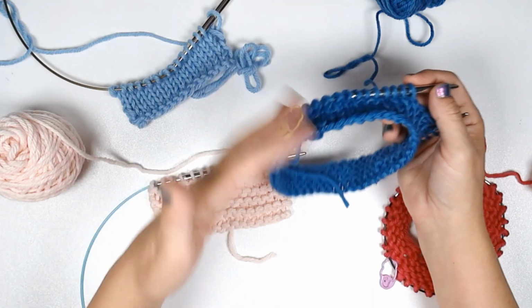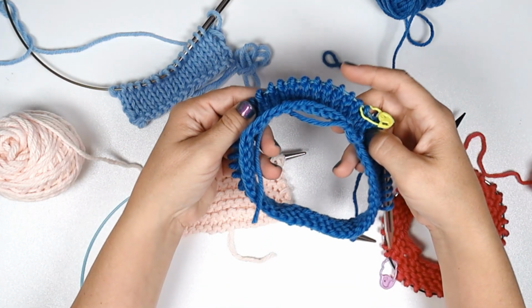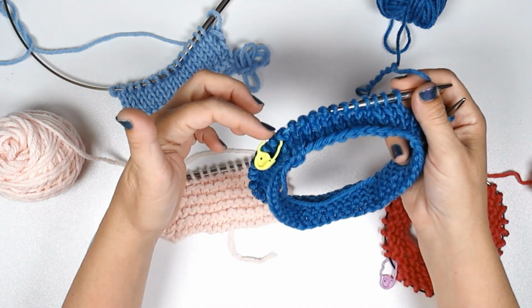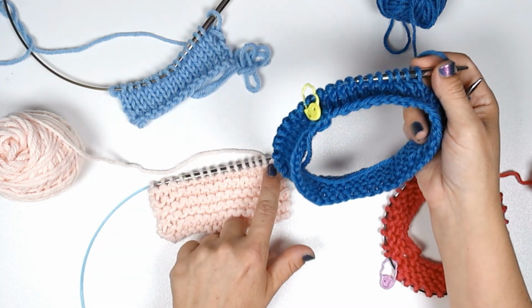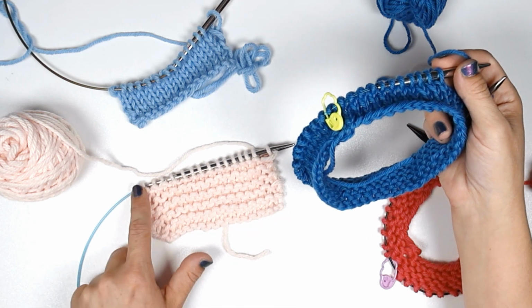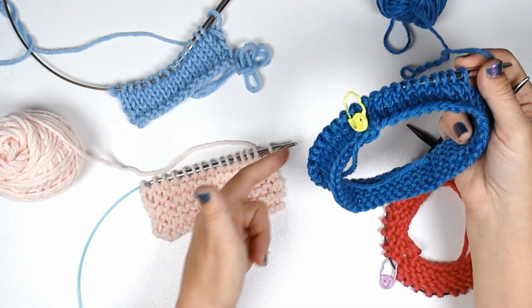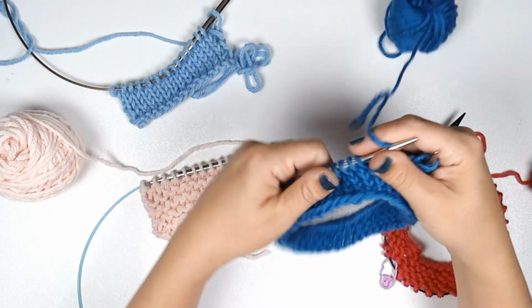So if I have 100 stitches on my needle, let's say, I start out with stitch 1, 2, 3, 4, all the way up to stitch 100, and then I start again with stitch 1. When I was working back and forth here, I went stitches 1 through 15, and then I knit stitch 15, 14, 13, 12, back to 1. Here I am constantly knitting stitch 1 through 100.